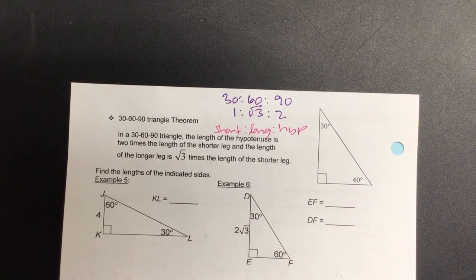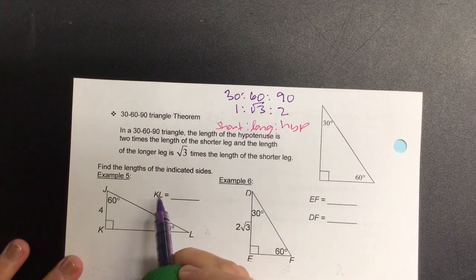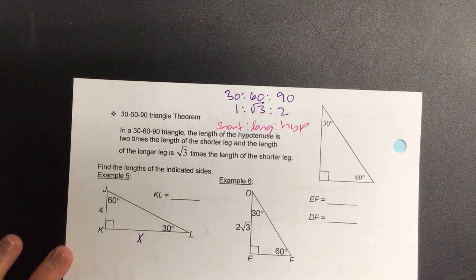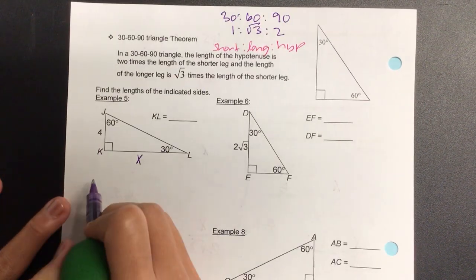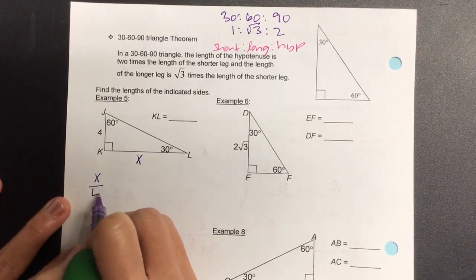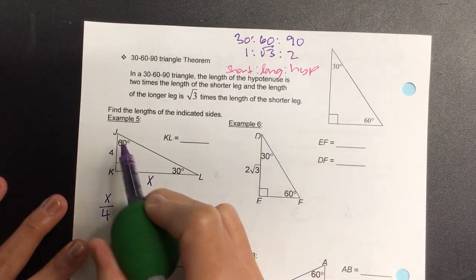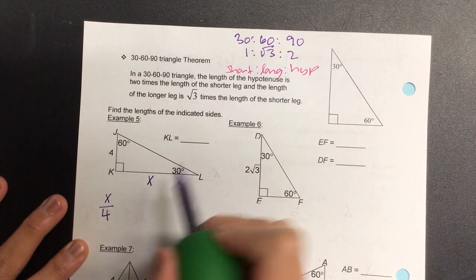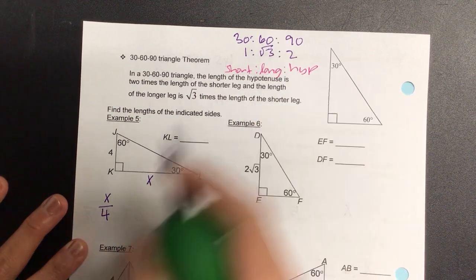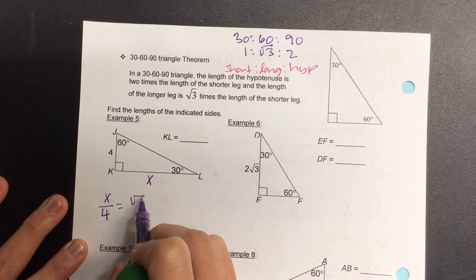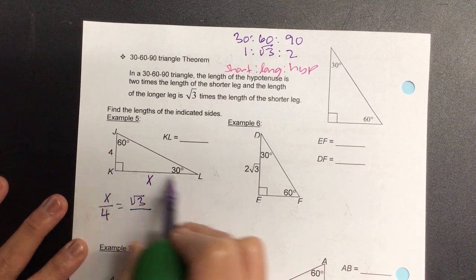So let's apply that on the first one. It says to find KL. Put an X. So our proportion says X over 4. So X is opposite of what angle we have on this picture? 60. So what number is on the 60? Radical 3. And then 4 is on the opposite of 30.